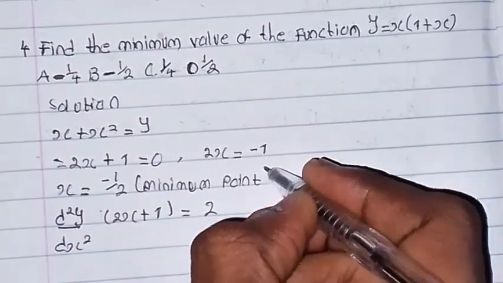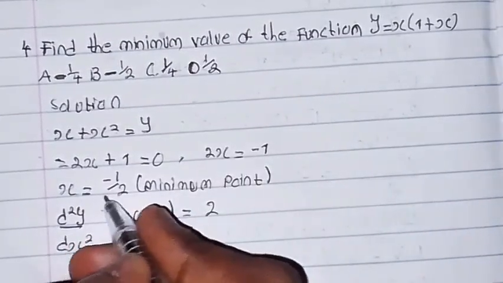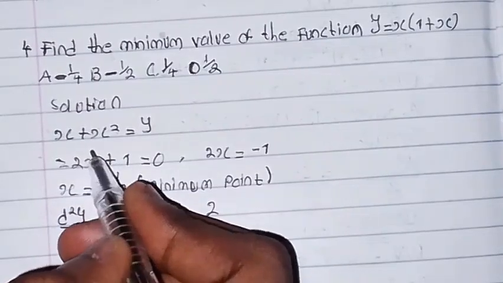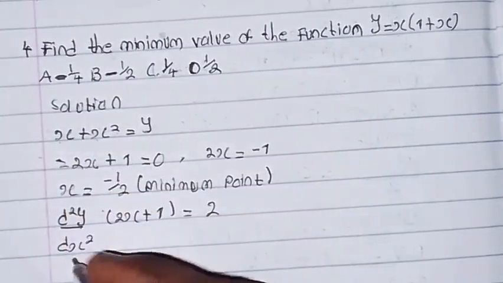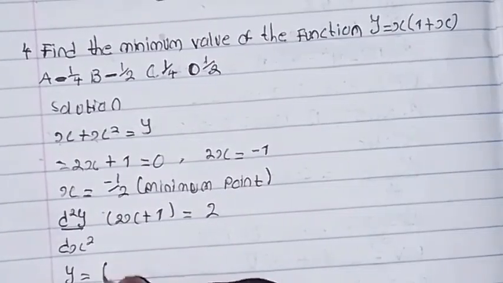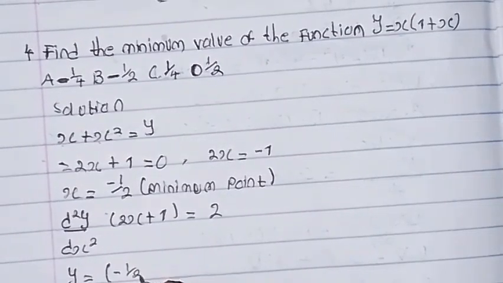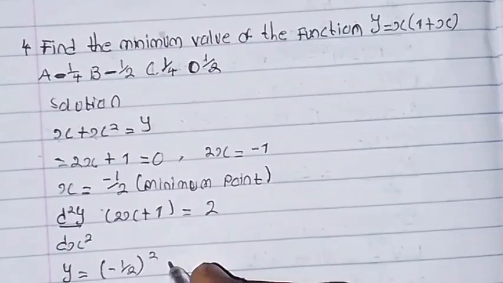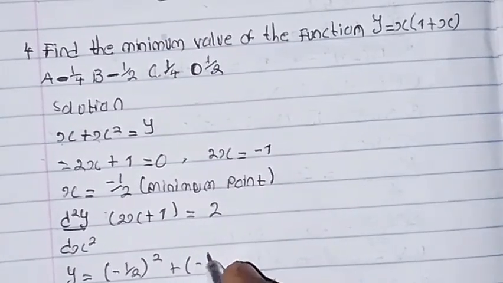Alright, now plugging minus half into the original equation itself, which is x plus x squared, the minimum value y we are going to get will give us minus half all squared, plus minus half.